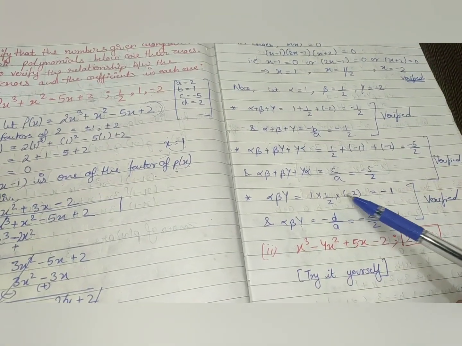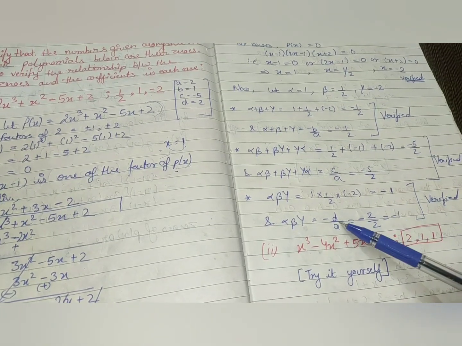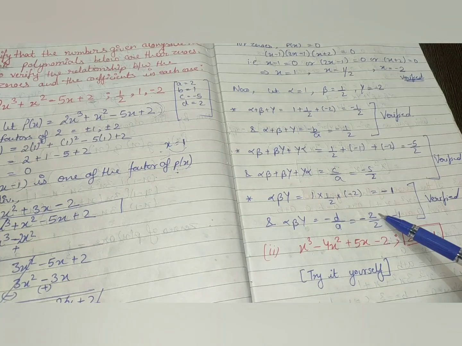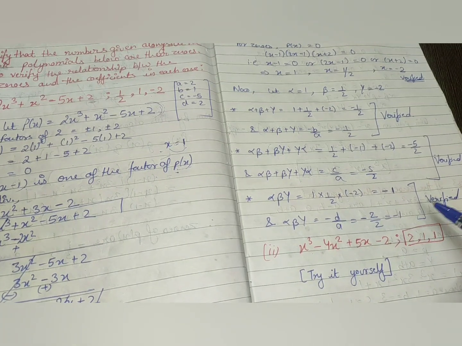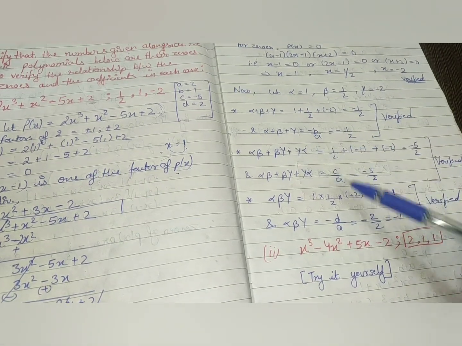Means product of these three zeros. We'll get it as minus 1. Now relation is minus D upon A. Minus, as it is, D is 2, A is 2, means minus 1. Again verified. So in this case we can do verification. But for that you should know this relationship.